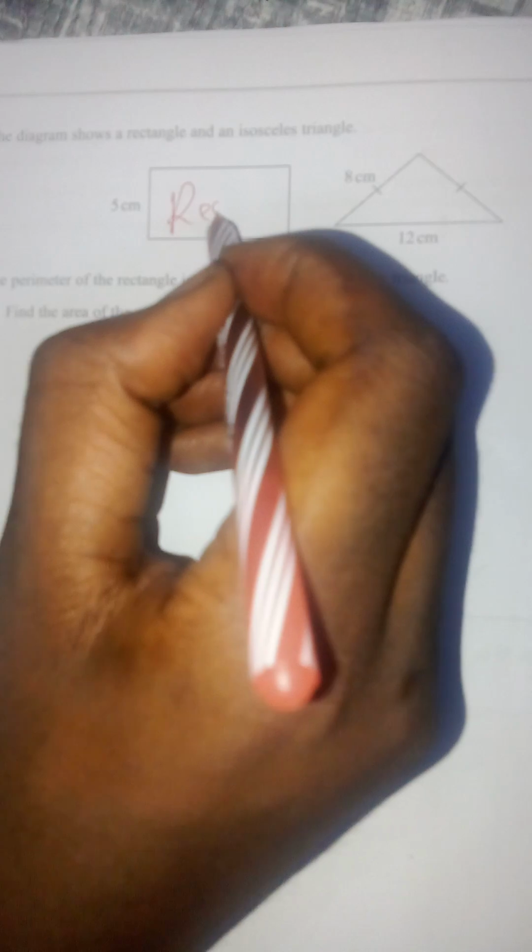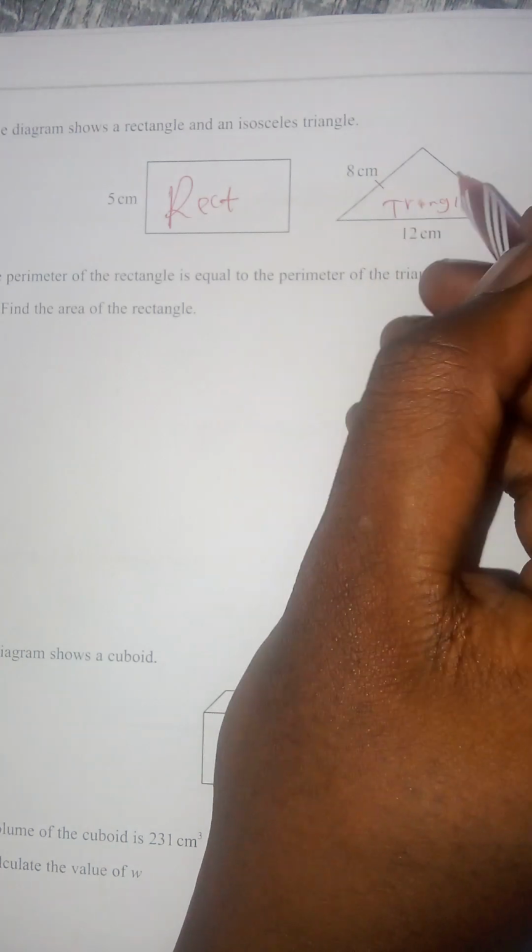Some diagrams. Good. Some diagrams here. You are told that the perimeter of a rectangle... here we have got a rectangle. This is the rectangle, and this is the triangle. Which type of triangle is this? Because it has got these 2 horns here, it means that these 2 sides are same. So here it is 8. We call it an isosceles. But this is a rectangle. So the perimeter of the rectangle is equal to the perimeter of the triangle.